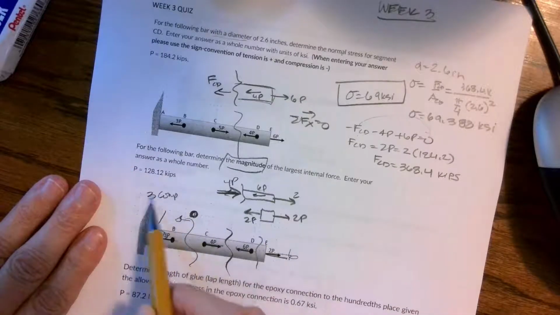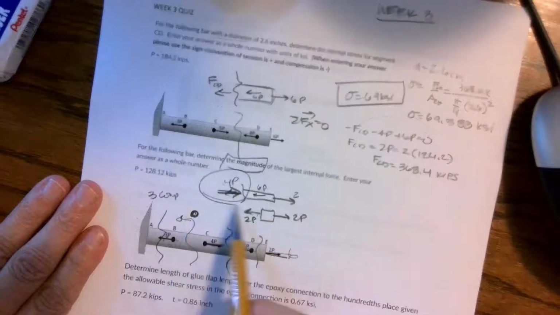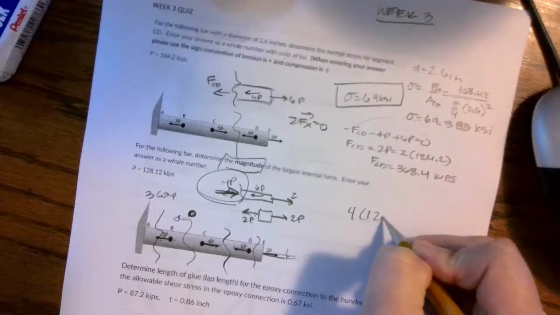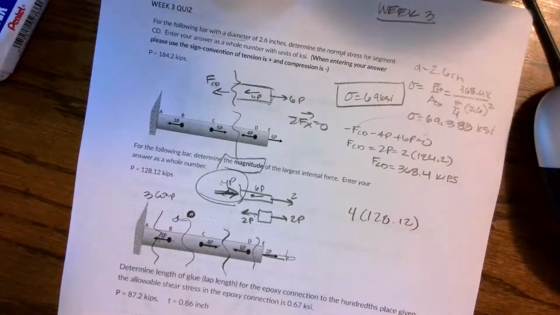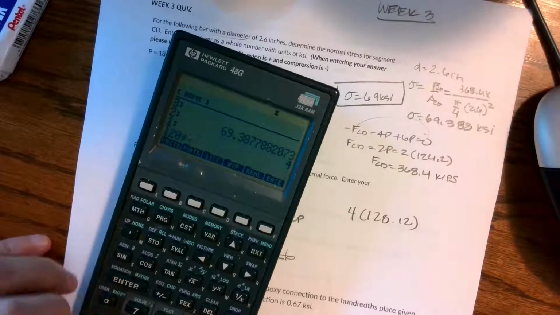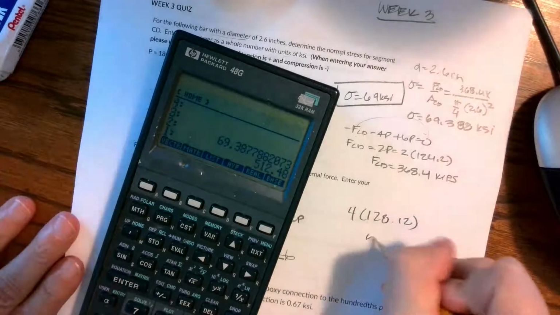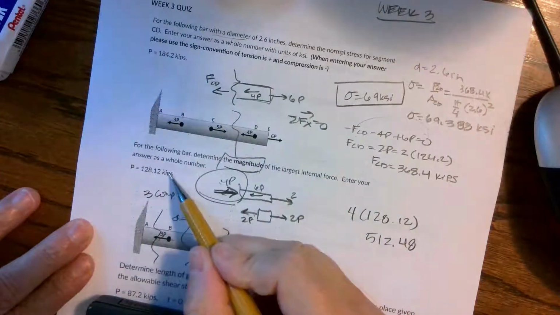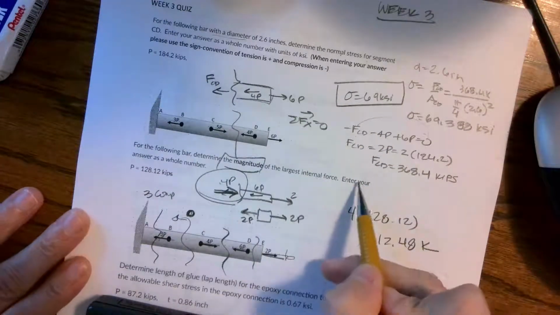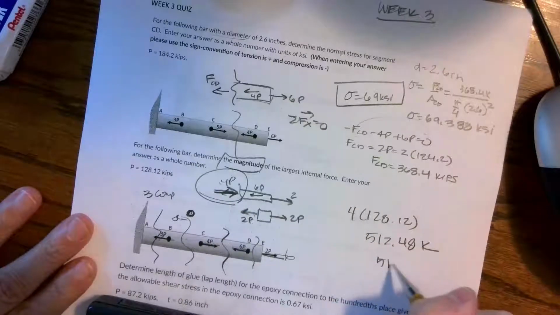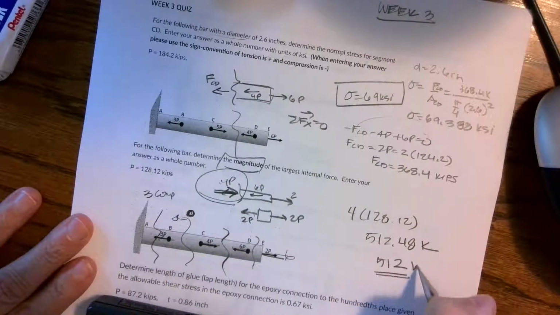So the largest magnitude for 2 and 3 is 4 times 128.12, and I get 512.48 kips, and I want to enter it as a whole number, so 512 kips.